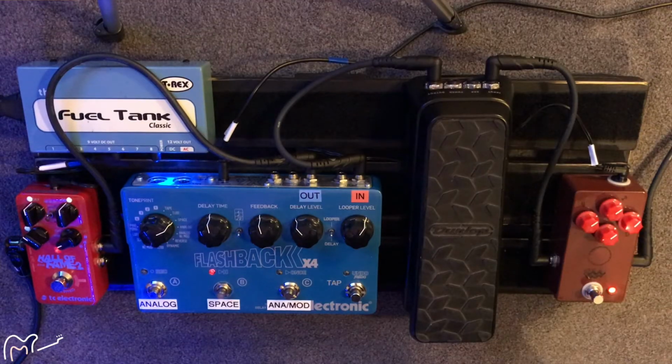Okay, so for option number 2, I've moved the volume pedal after the overdrive. So in this position, we still get the trails of the time-based effects, but the way the volume now works with the overdrive is different to before.